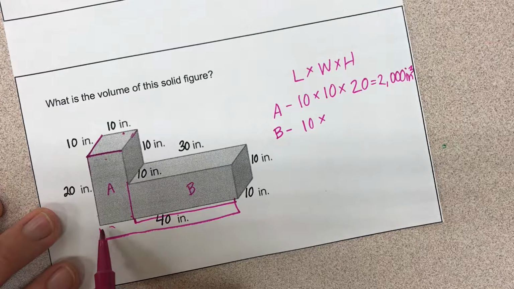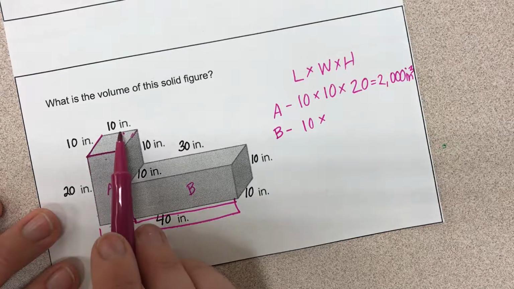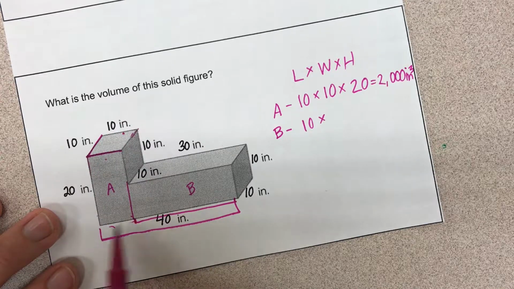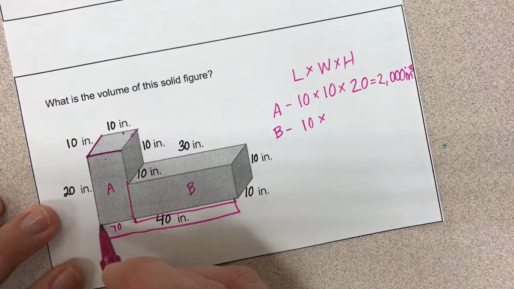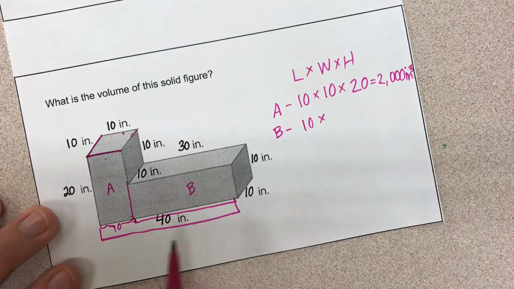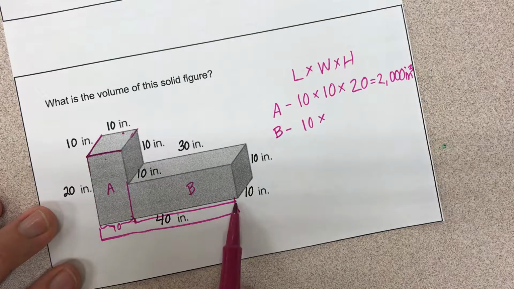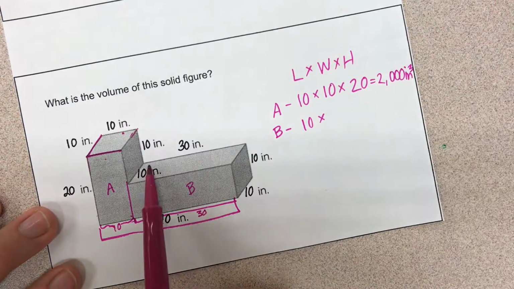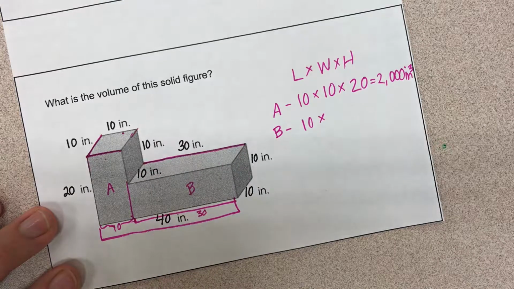Well, if we look here, it's not labeled, but if we look here or here, we see that the measurement is 10 inches across. So this has to be 10 inches right here. So if this is 10 and the whole thing is 40, that means it's leaving 30 for us here. It's also written right up here on this side.